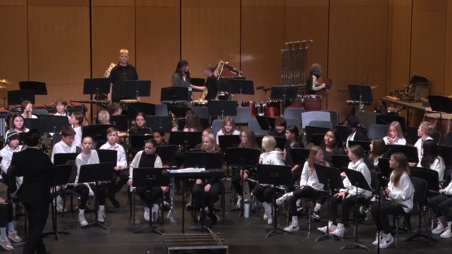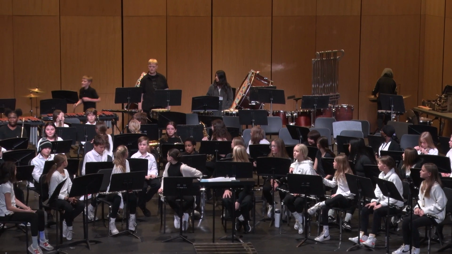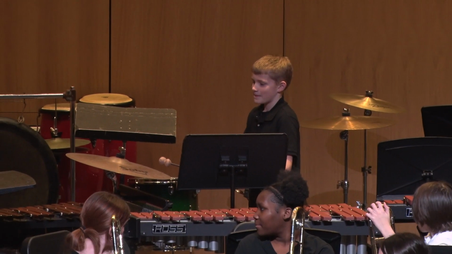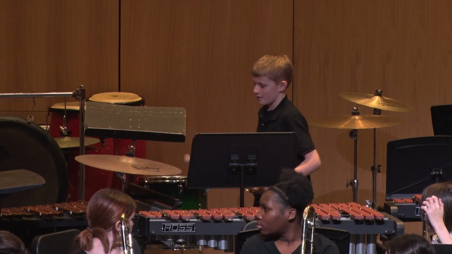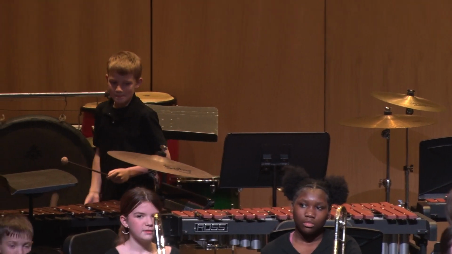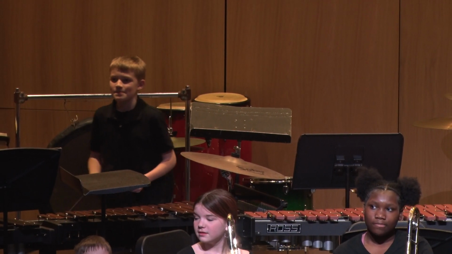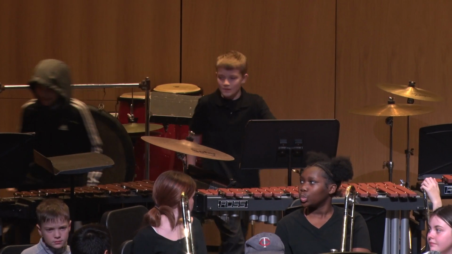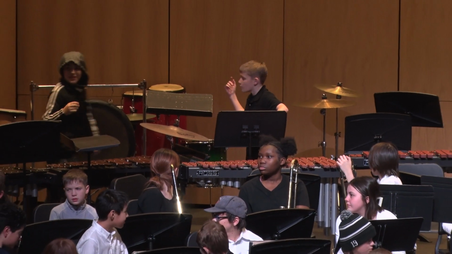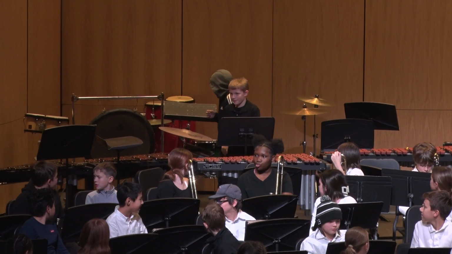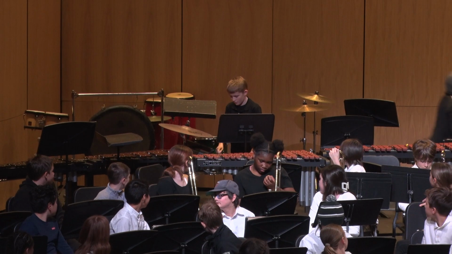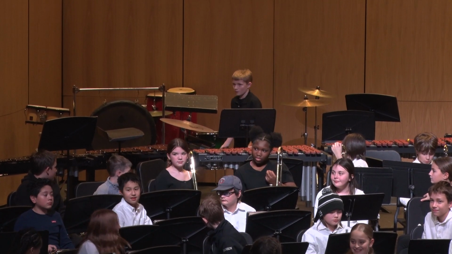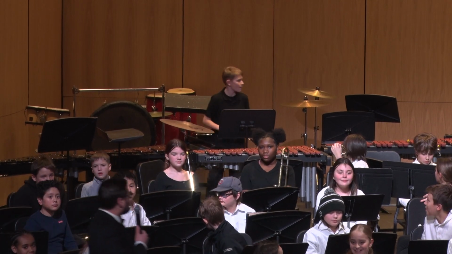We also have the suspended cymbal, which I think, Oscar, you're going to go ahead and play for us. Here is the suspended cymbal. Thank you, Oscar. And Oscar, go ahead and do the wind chimes. Just use your mallet and go against the chimes there. Yep, that's perfect. Sparkling. Thank you, Oscar.